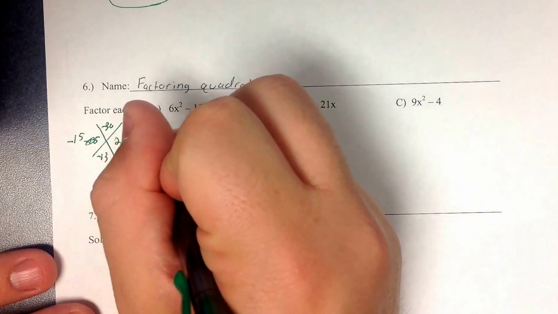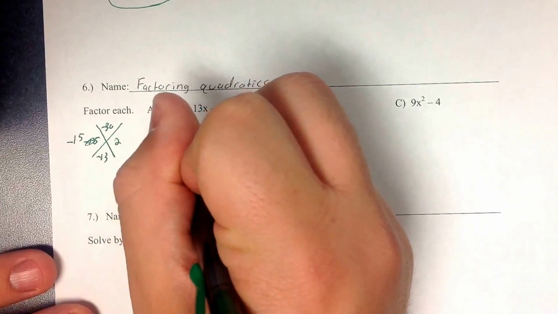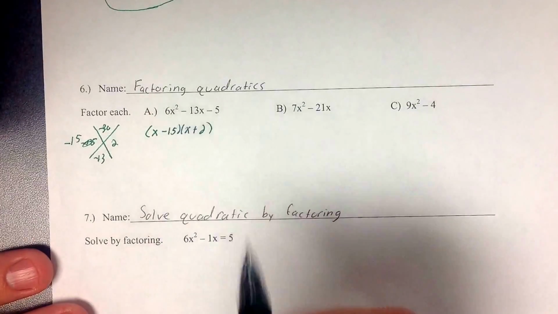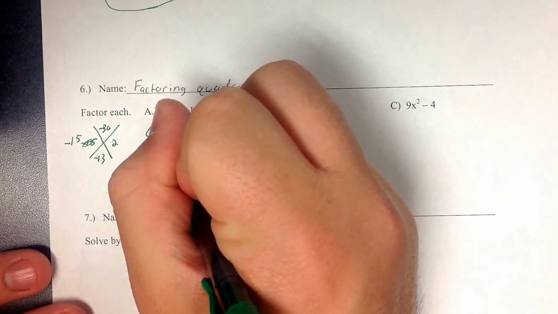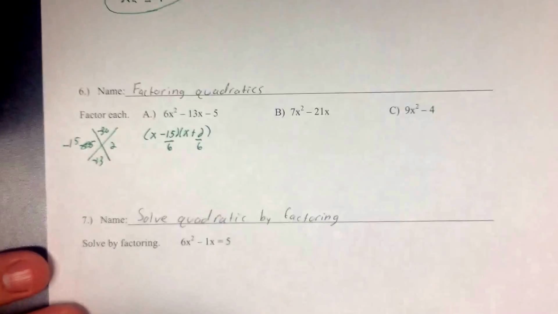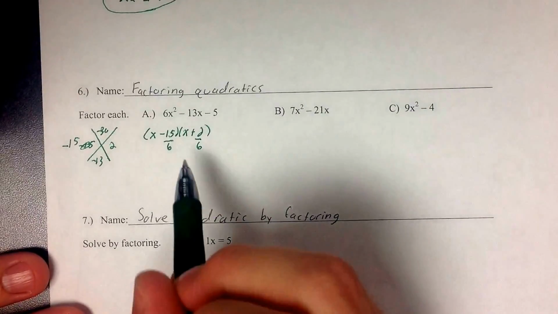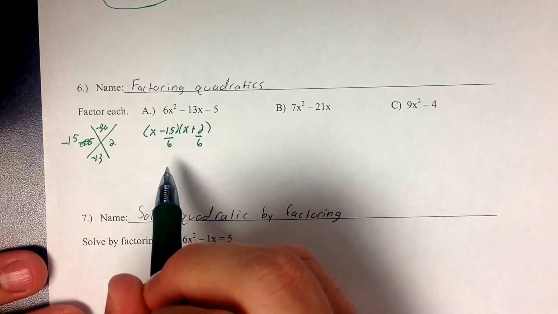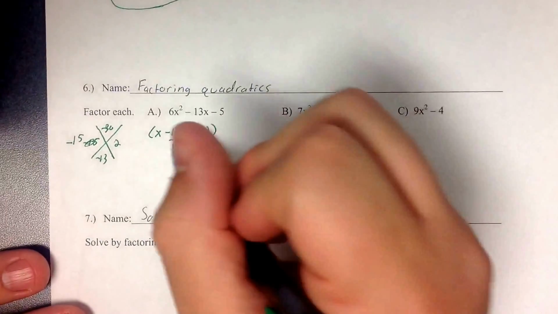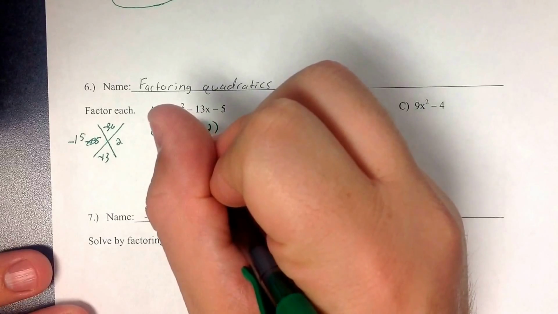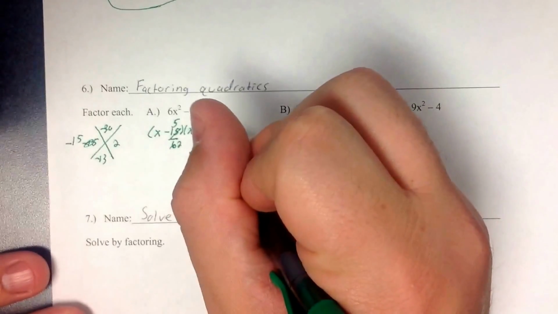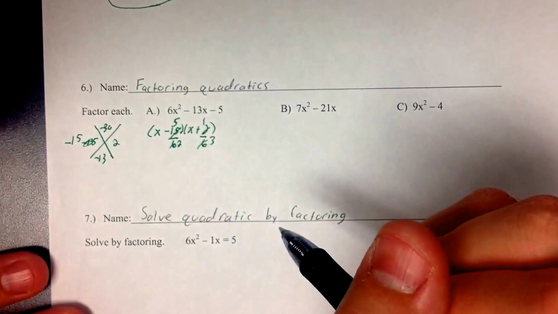So that means I would start by writing this as x minus 15 times x plus 2. But since I have this a value, I've got to divide both of them by that. Now, you should notice a couple things. These don't divide evenly, but they can be reduced. 15 over 6 can be reduced to 5 over 2, and 2 over 6 can be reduced to 1 over 3.